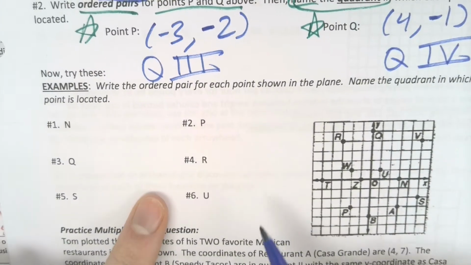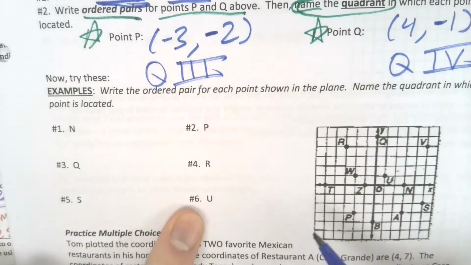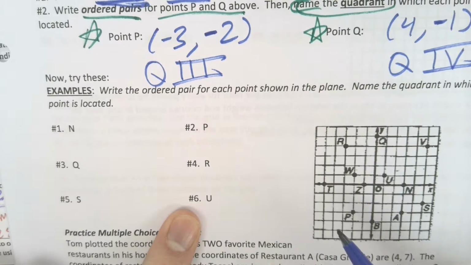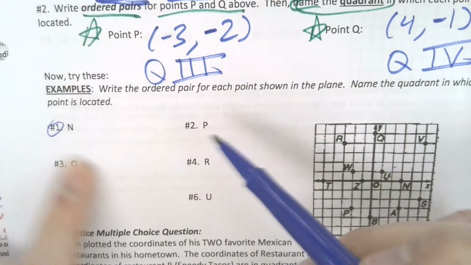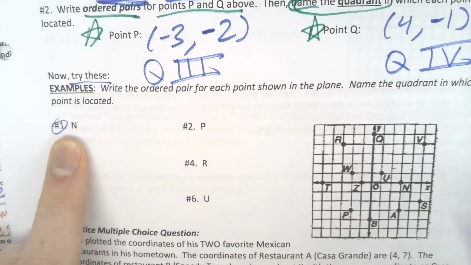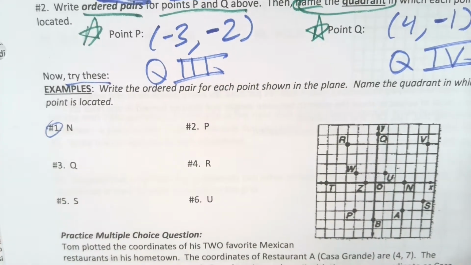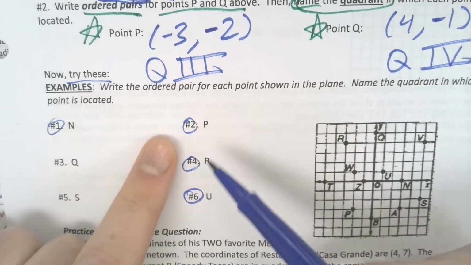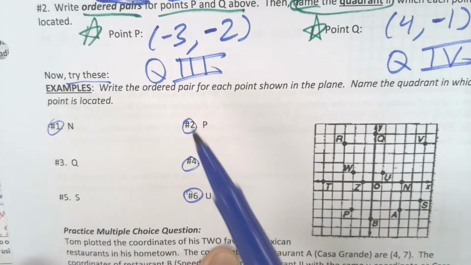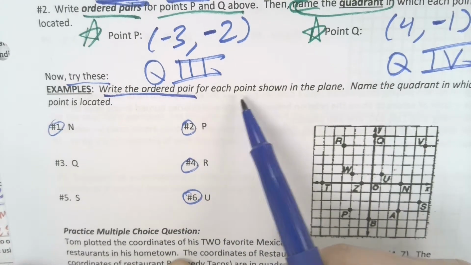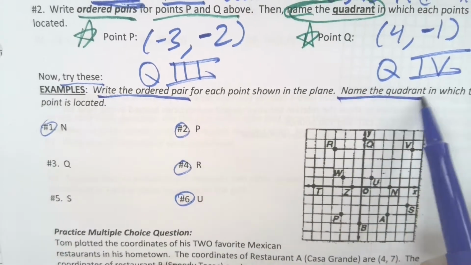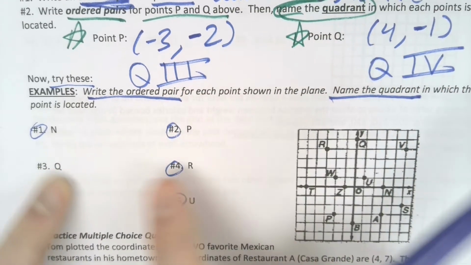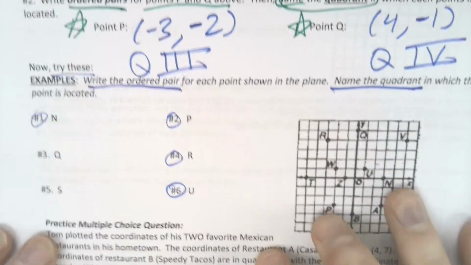So instead of making you guys do all 6 of these, which I don't think you'd have any problem doing if I'm being honest, I'm going to let you guys try 1, 2, 4, and 6. And once again, you're going to write the ordered pair for each point and then name the quadrant that it's in. 2 things. So go ahead, guys, for these 4.